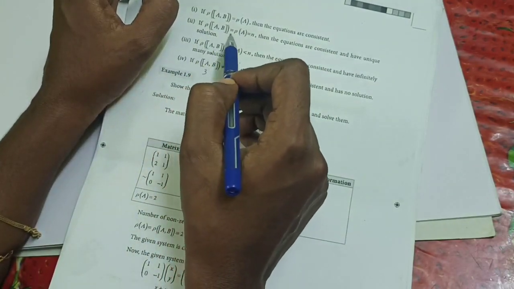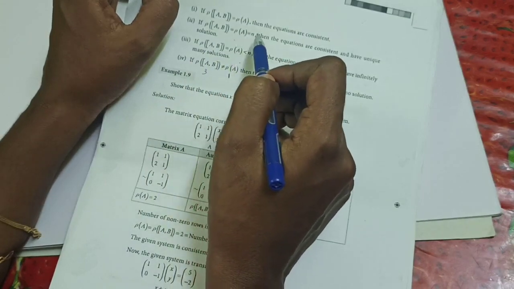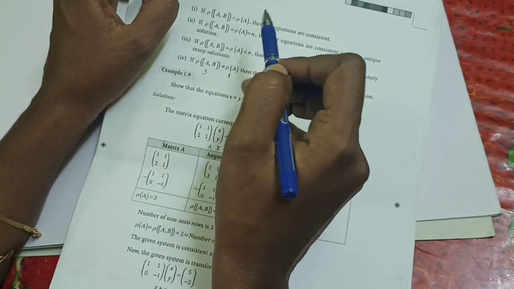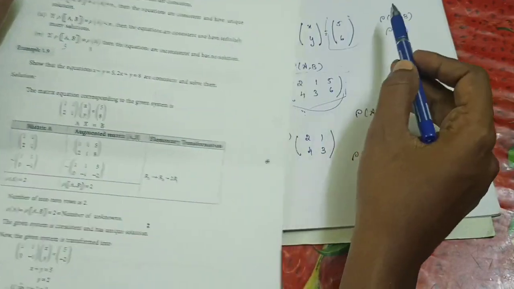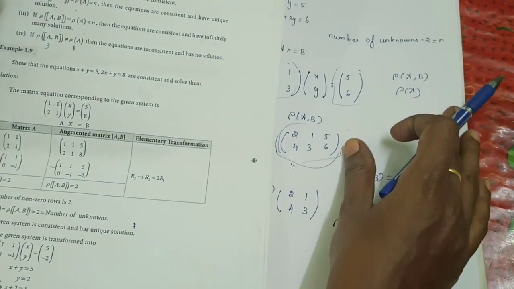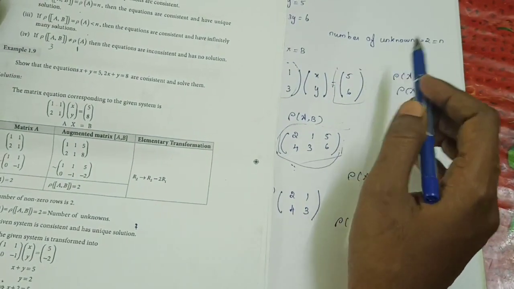If rank of A comma B is equal to rank of A equal to n. N, as I said at the beginning, means the number of unknowns.